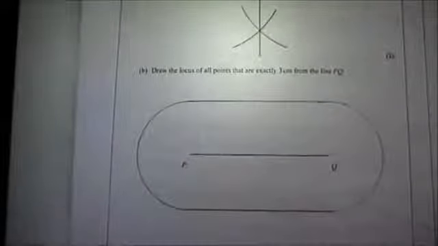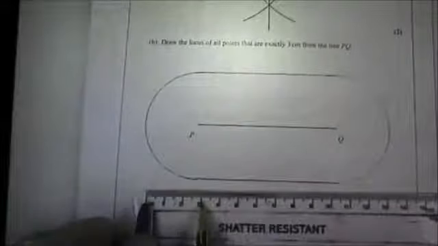Draw the locus of all the points exactly 3 centimetres from the line PQ. You need to get yourself a ruler, measure out exactly 3 centimetres like I'm doing there. Then you can do your bits at the end. So you put it on the end of the line and do the curve, and then you do the same at the other side, do the curve, and when you've got your 2 curves there, you simply connect them up at the end. And that locus I've drawn is exactly 3 centimetres away from every point of that line.